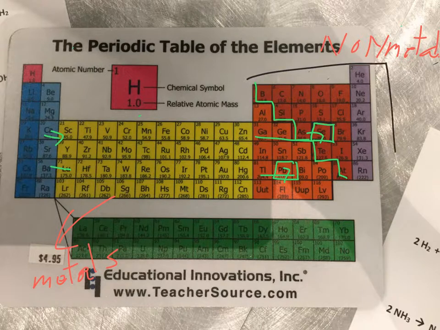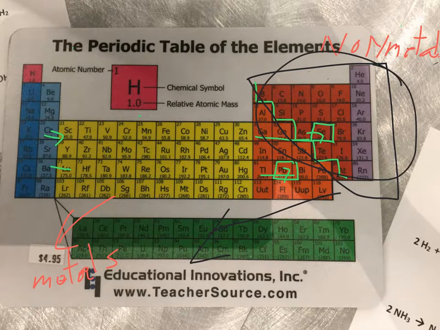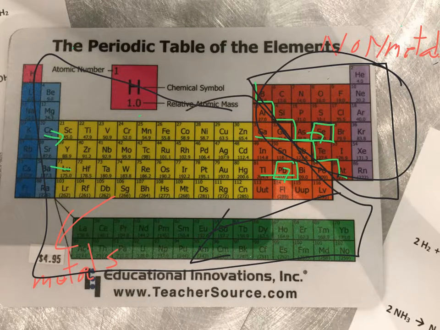Everything over here is a non-metal. Everything else is a metal. So give me a metal, anything. If it's here, it's a non-metal. If the element is over here on this side, it's a metal. And that's how you're going to identify that element to help you figure out what type of bond it is.